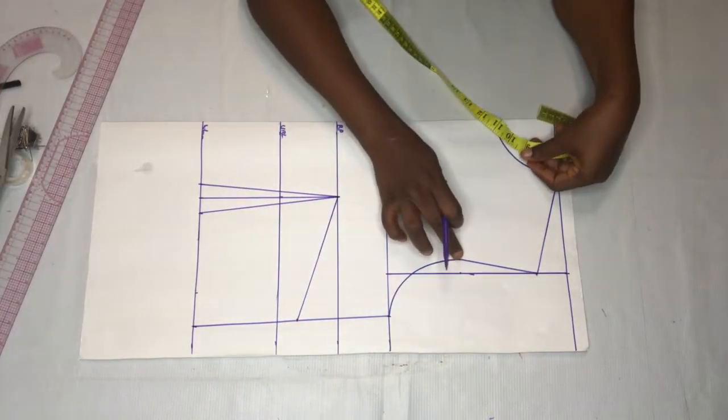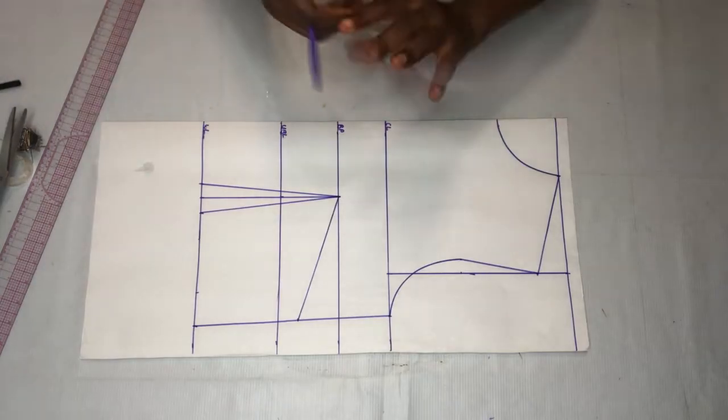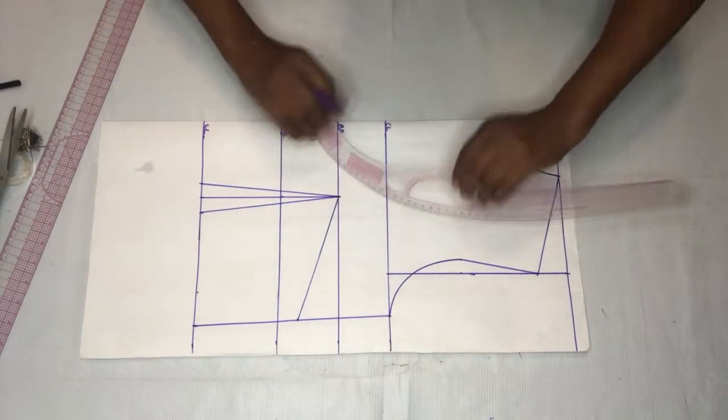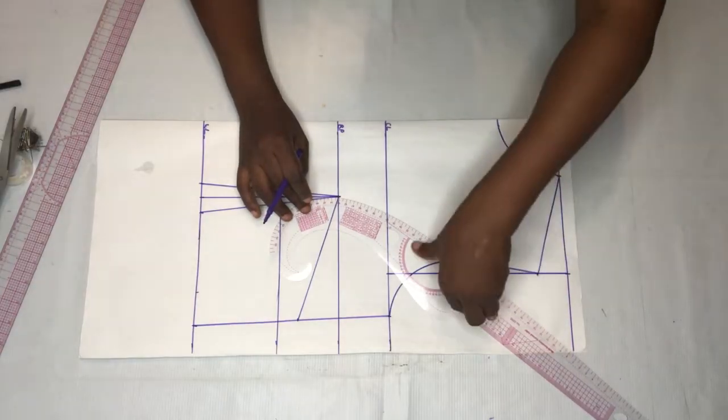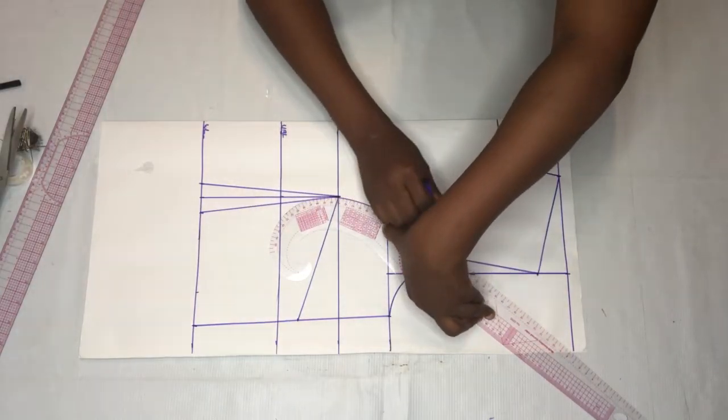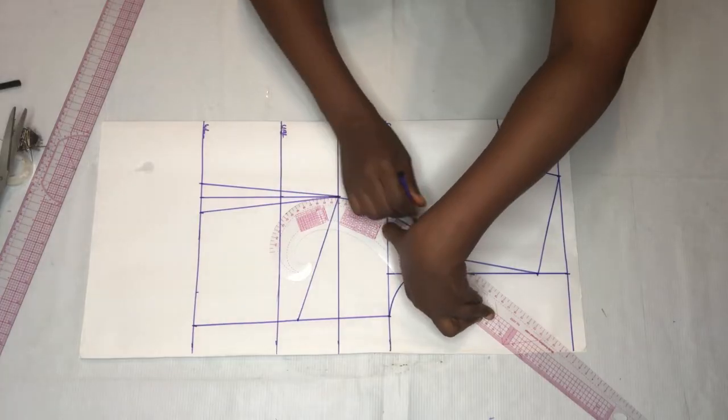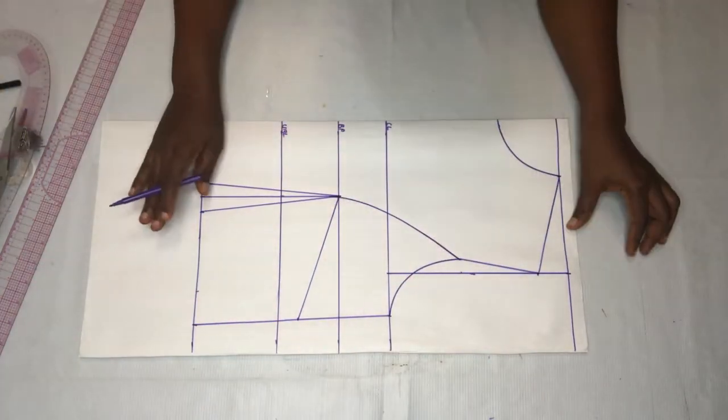The next thing I'll go ahead and do, I'll curve out my armhole princess dart. On the midpoint of my armhole curve, I went ahead to use my curve ruler to curve out my armhole princess dart, as you can see. So guys, can you see the way I curved it out?